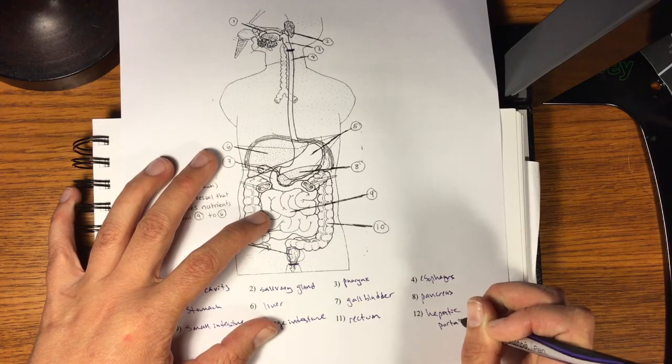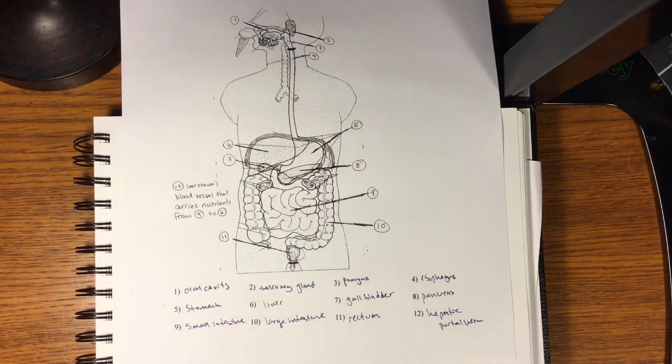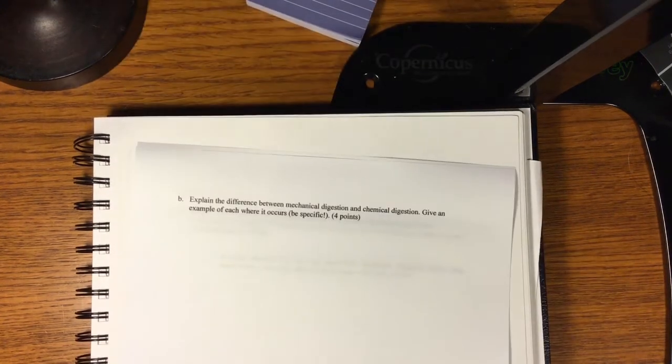Hepatic portal vein. So it's the vein system, which means it's ultimately moving towards the heart. But it's a vein system that moves nutrients from the digestive system to the liver to be processed and then sent out. Okay, that was digestion. Well, some digestion. Let's talk some more.